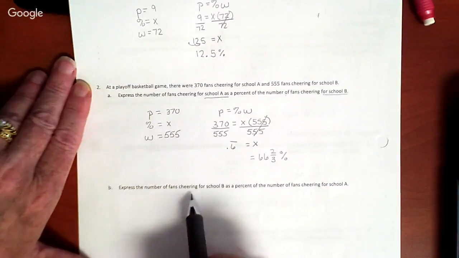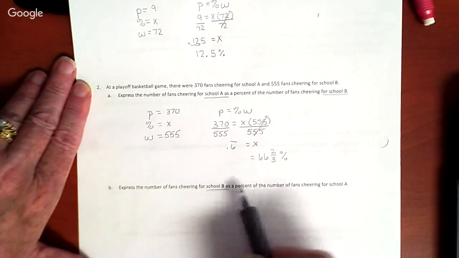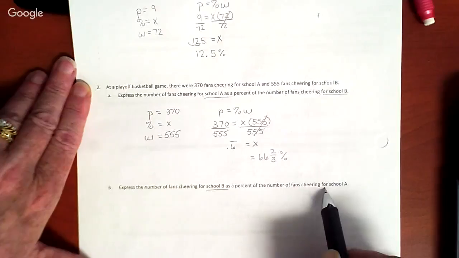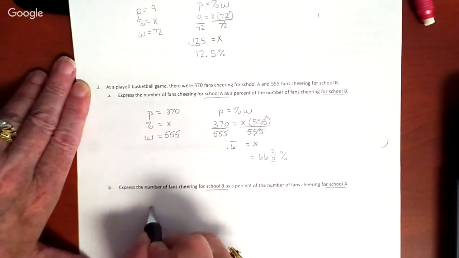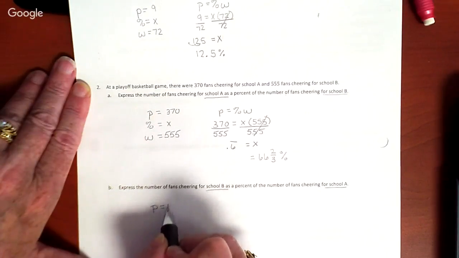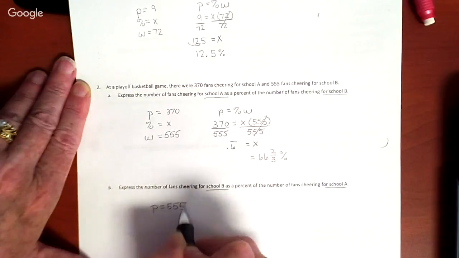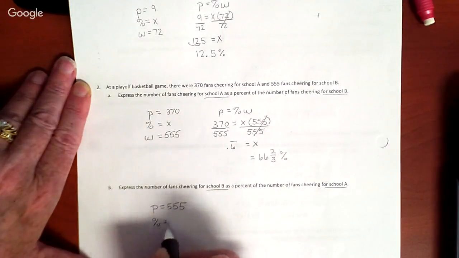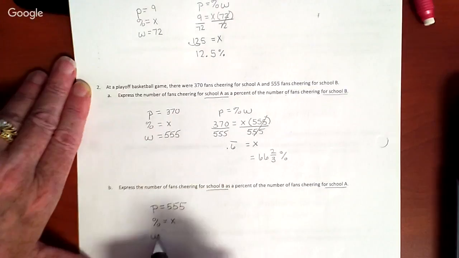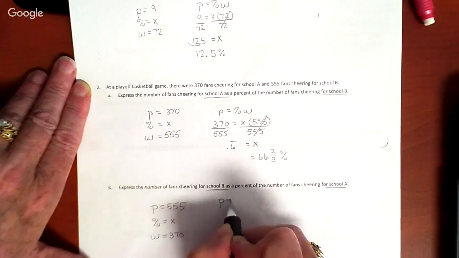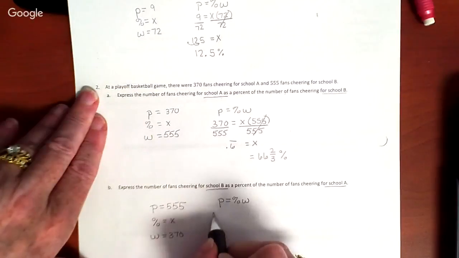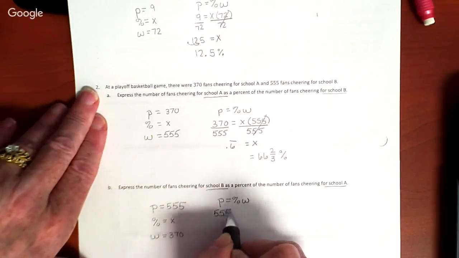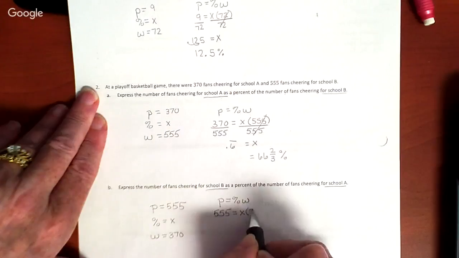Now, to express the number of fans cheering for school B as a percent of the number of fans cheering for school A means we are going to reverse that. So in this situation, we have P is going to be 555. We're still looking for our percent, which will be X. And our W is going to be 370. So here we've got P, percent, and W. So here we've got 555 equals X times 370.